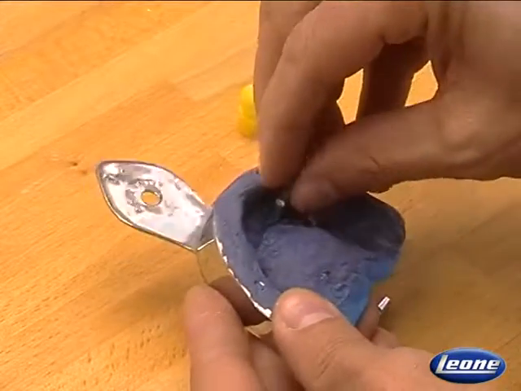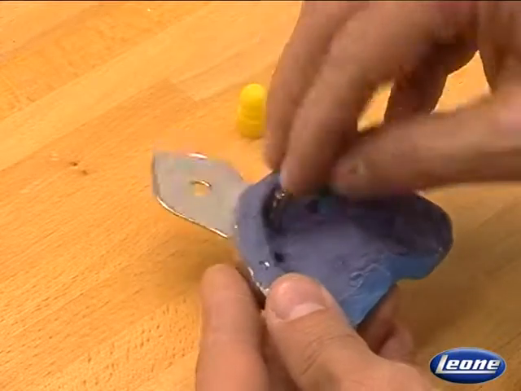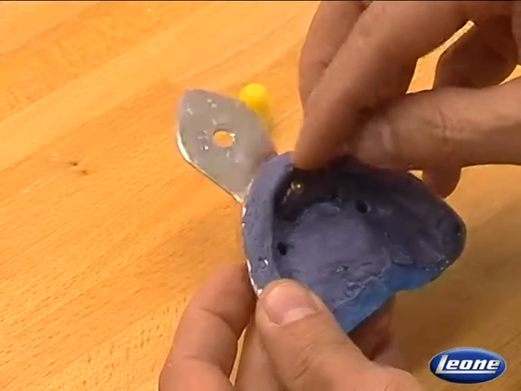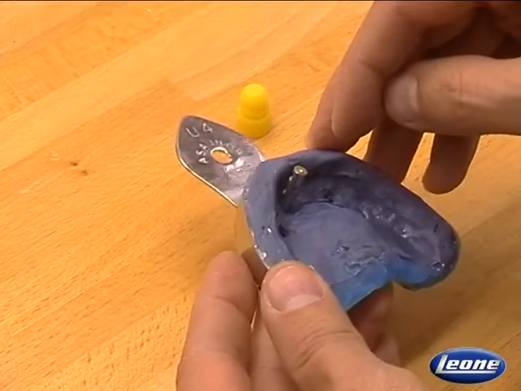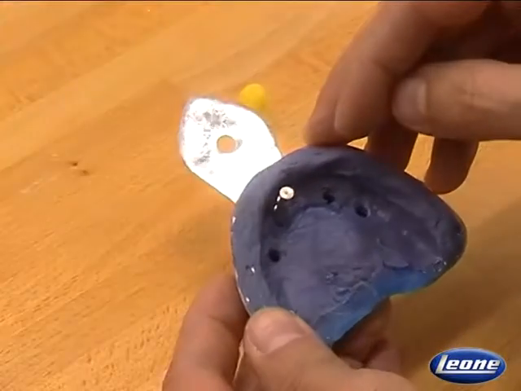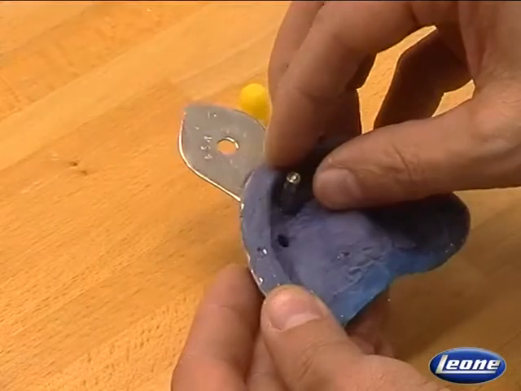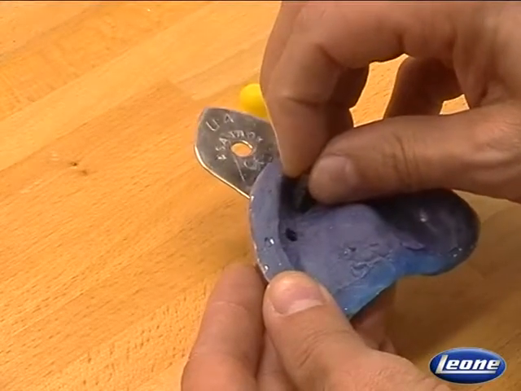Let's try it in another position. As you can see here, we do not have enough space between the impression material and the analog. Therefore, the cast would be too thin in this area. In such cases, it is much better to use an angled abutment analog.